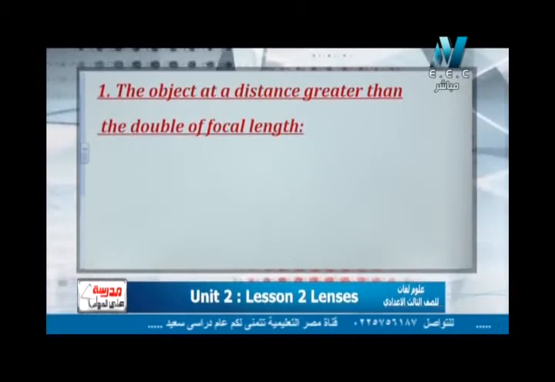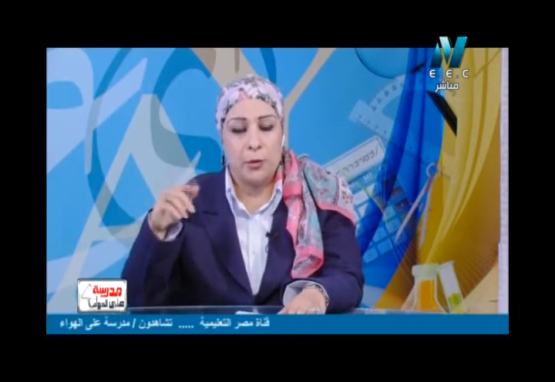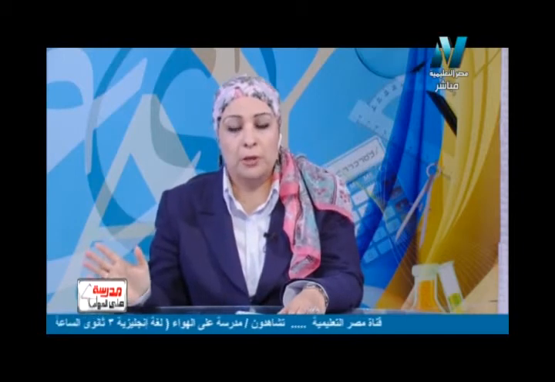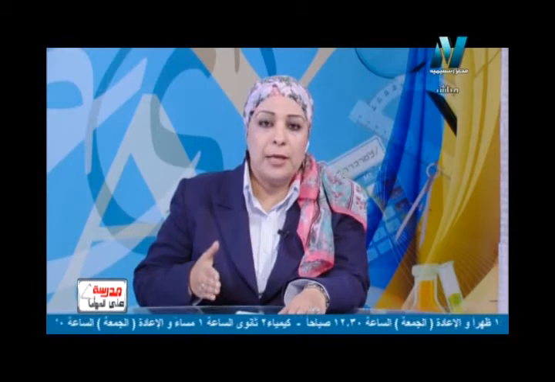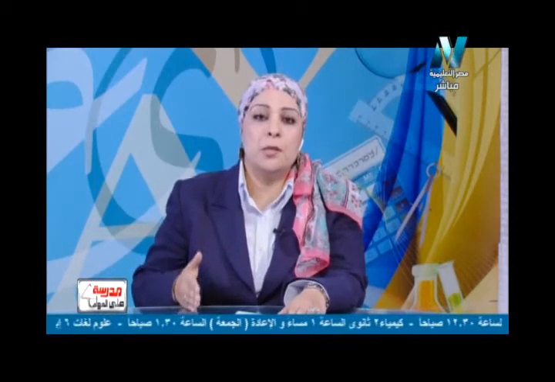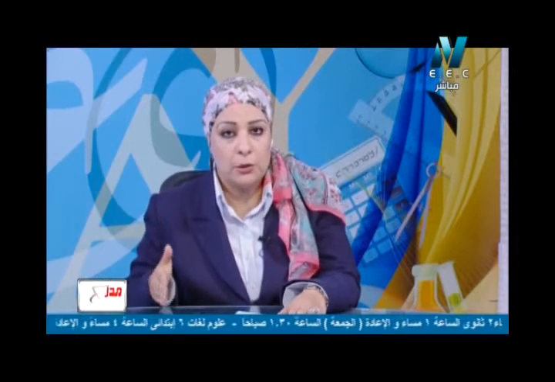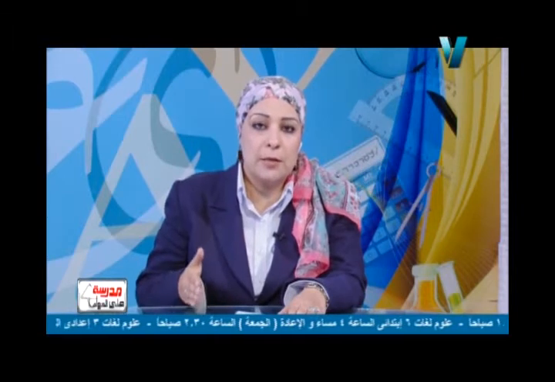Okay, can I repeat it again? Again, we have three rays of incident. Number one, passing parallel to the principal axis, the refracted ray will pass by the focus point. If the incident is passing by the focus point, it will refract parallel to the principal axis. Number three, if it passes by the optical center, it passes without refraction. These are the three cases of the incident light ray that passes through the lens.